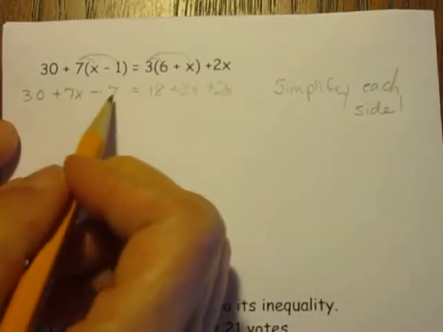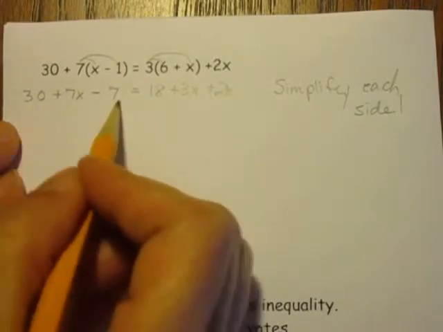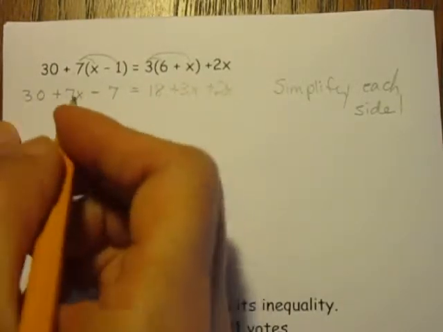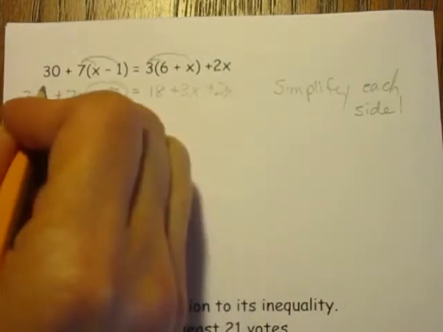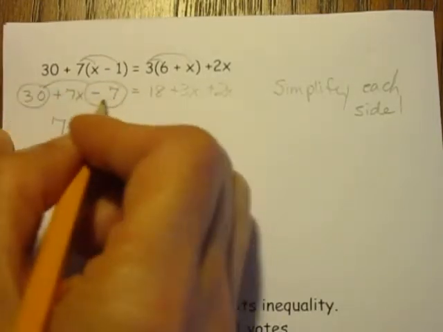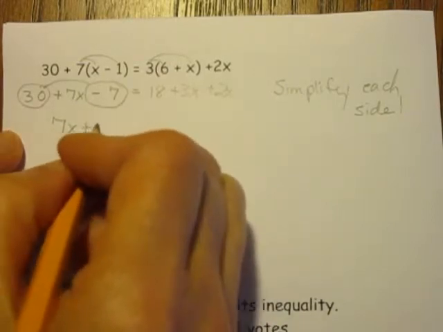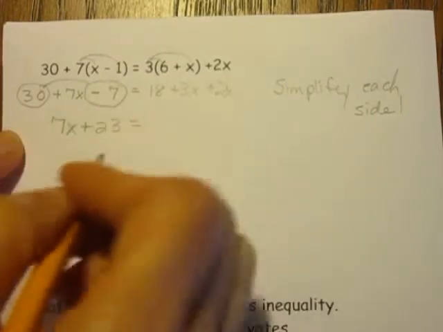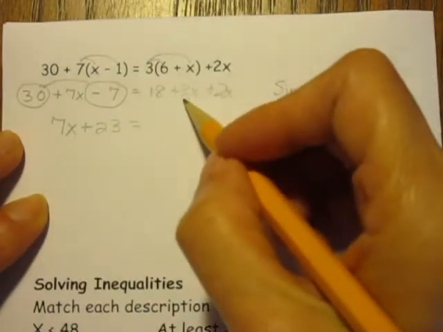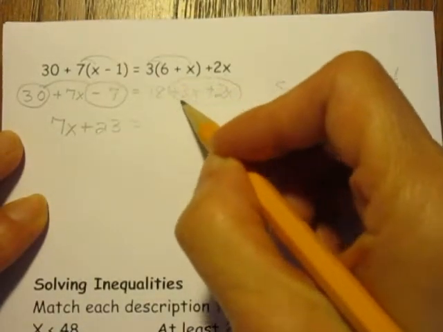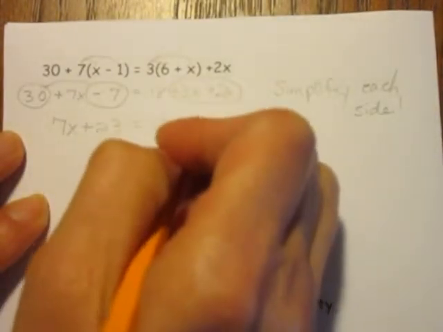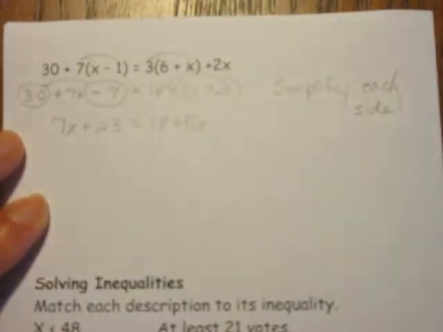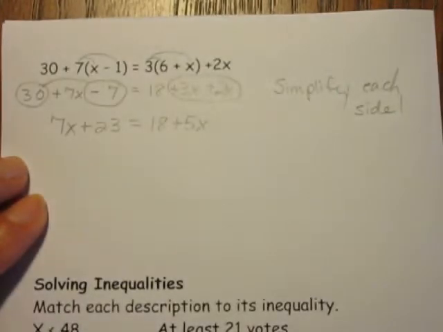Okay, so on the left side, I've got two constant terms that I can go ahead and collect. So I'm going to say 7x, and when I collect 30 minus 7, I end up with plus 23. So I simplified the left side. Now on the right side, I have two variable terms here that I can collect. So when I collect those, I'll have 18 plus 5x. Now I have a problem very similar to what I had earlier, in that I have a variable term and a constant term on each side of the equation.